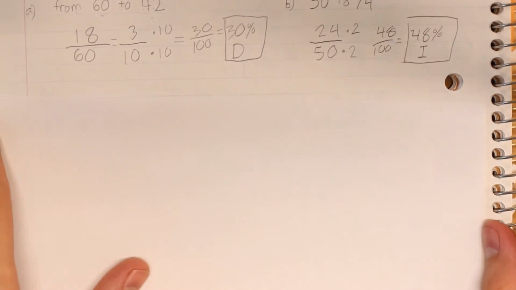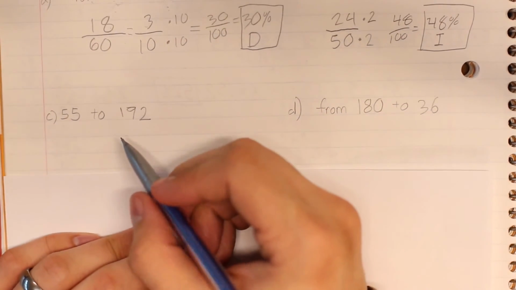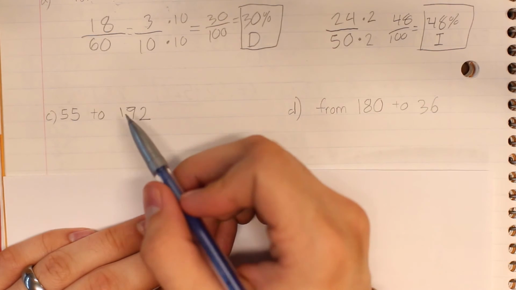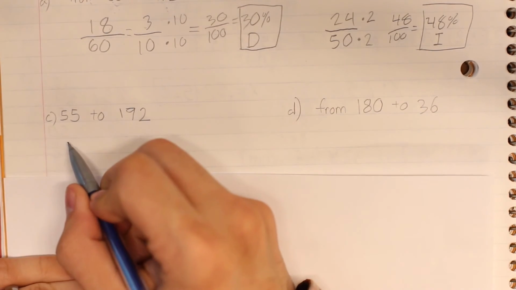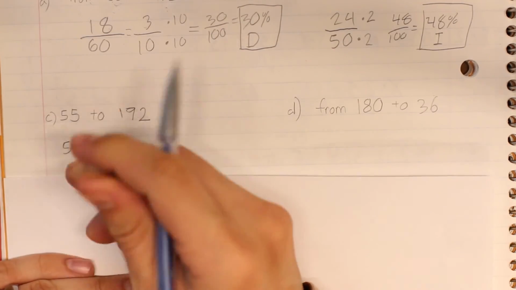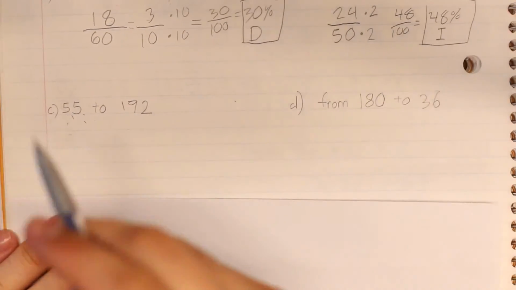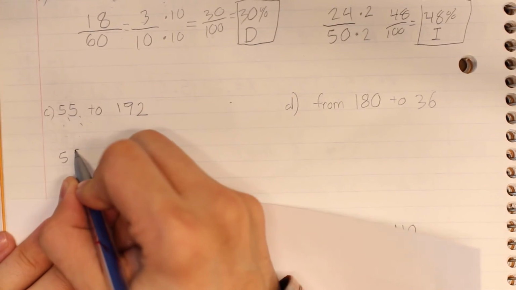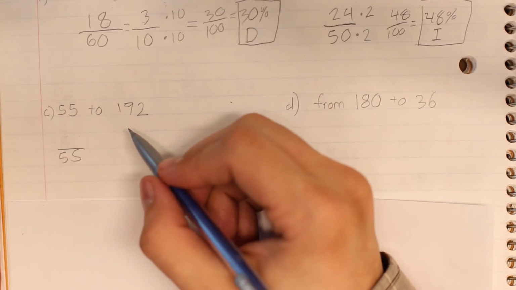Let's look at a few more examples. Here we have 55 to 192. That's a big increase. And so we're going to put our 55. Whoops, I need to make sure I got plenty of room. So I'm going to put my 55. That's my original amount. And how much has it changed?